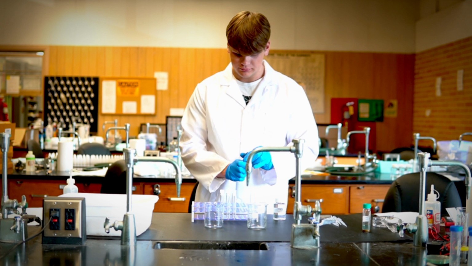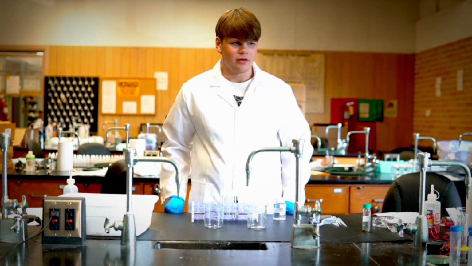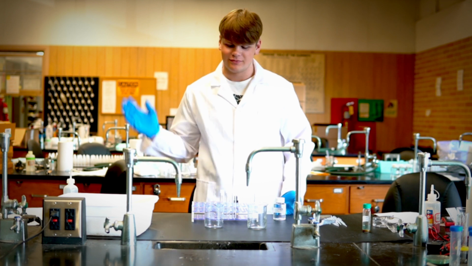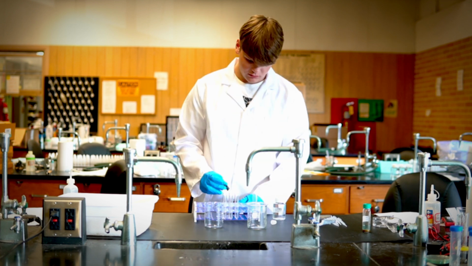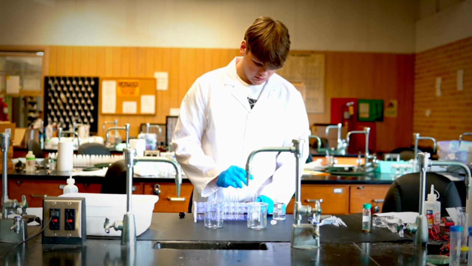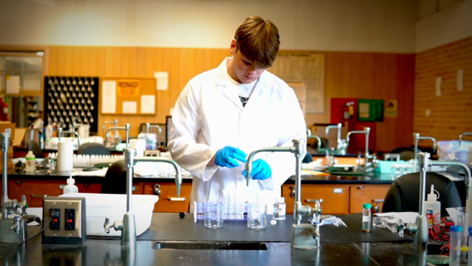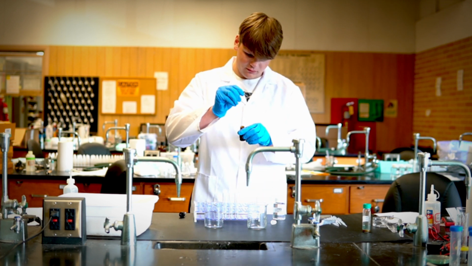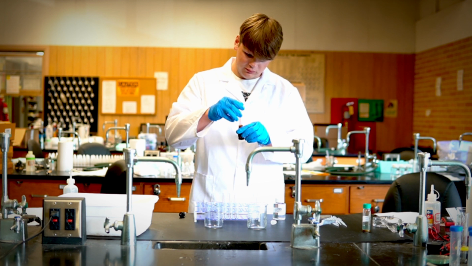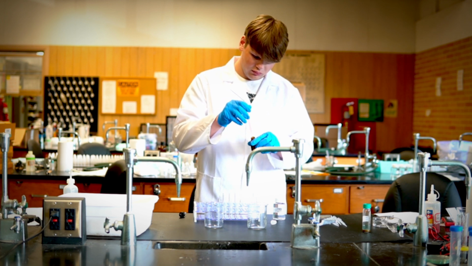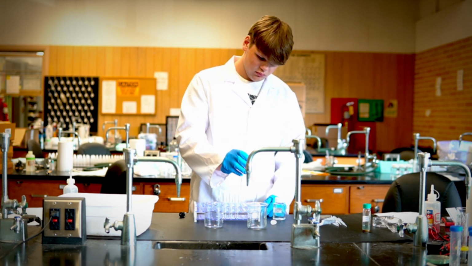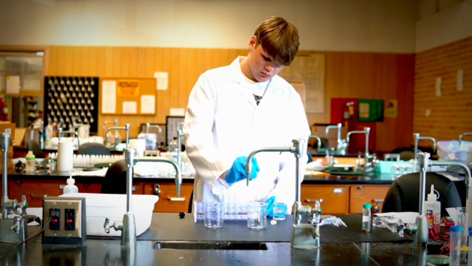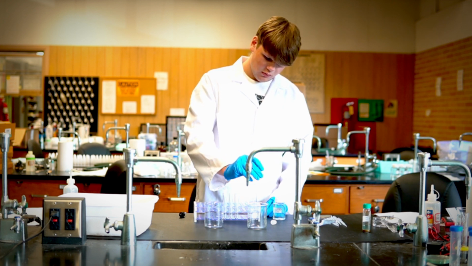The part 1 of the experiment starts by adding our cobalt chloride into the solution. So we're going to start to add our cobalt chloride into our tubes using a dropper bottle. Right? So you're going to go ahead and add about 1 milliliter.